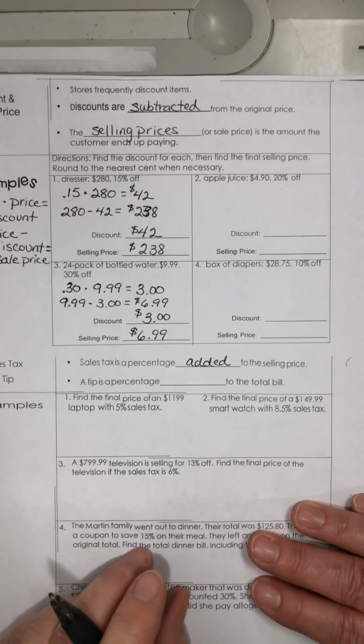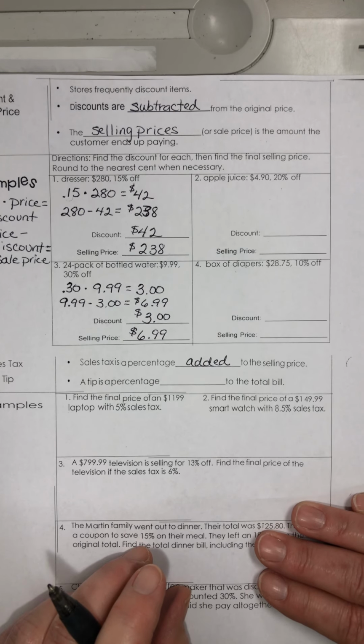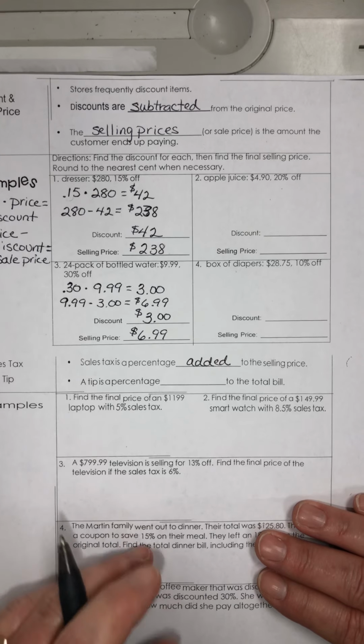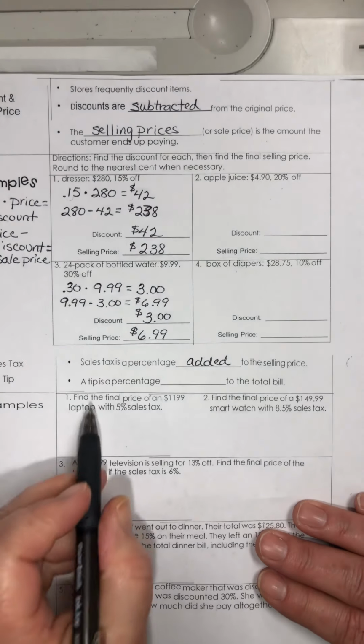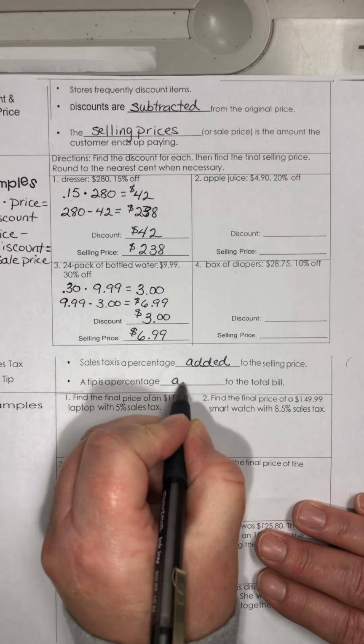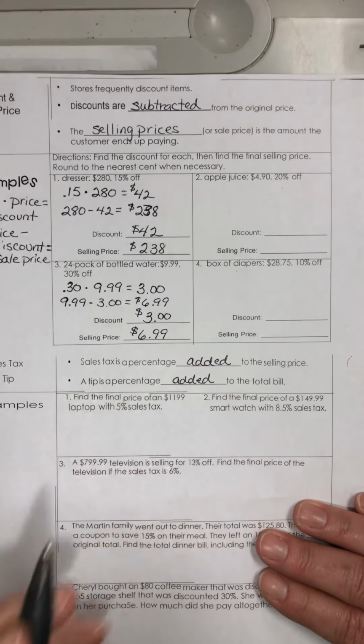A tip, what you pay for somebody that does a service for you. Say you go get your hair cut, you might tip your beautician. You go out to eat, you might tip your waiter. Okay, so the tip is a percentage added to the total bill.